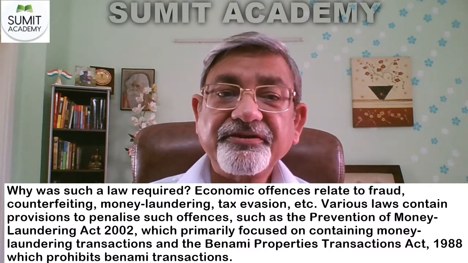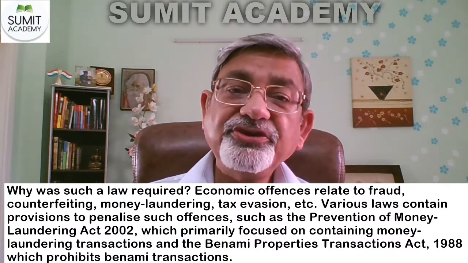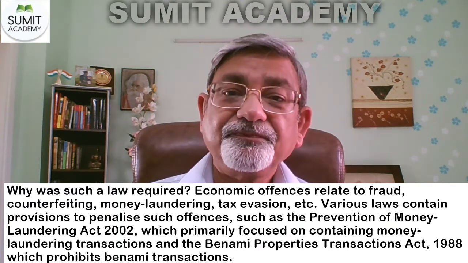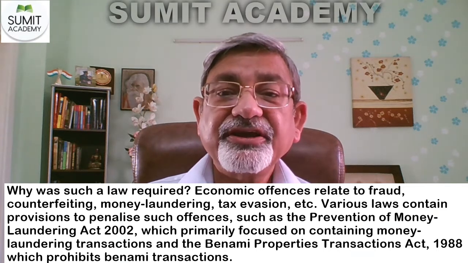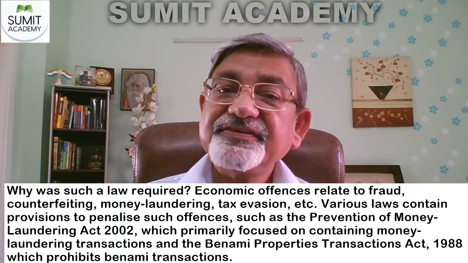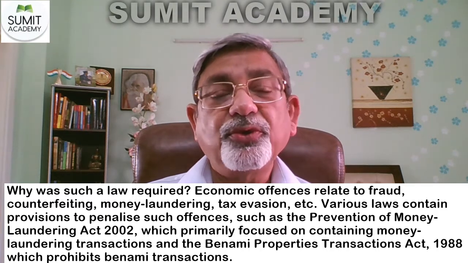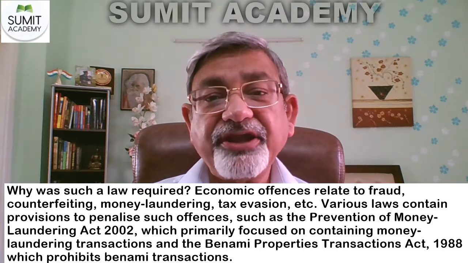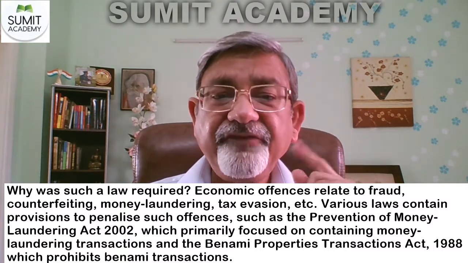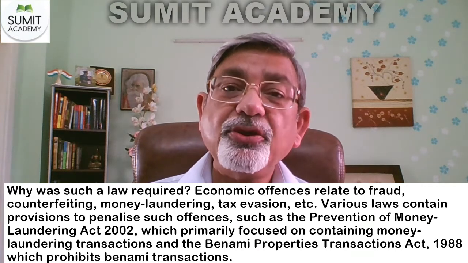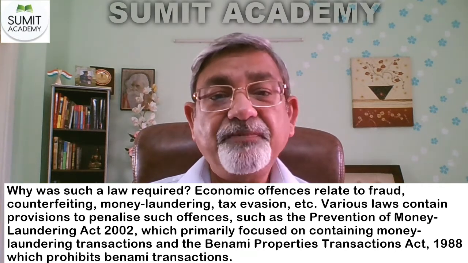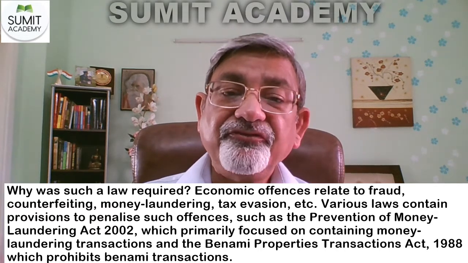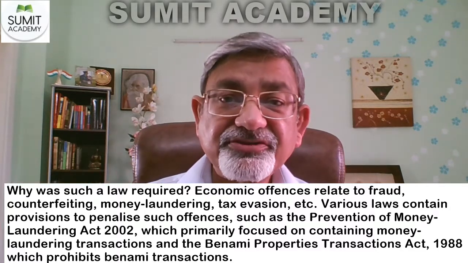Economic offences relate to fraud, counterfeiting, money laundering, tax evasion, etc. Various laws contain provisions to penalize such offences. Examples of such laws are the Prevention of Money Laundering Act 2002, which primarily focused on containing money laundering transactions, and the Benami Properties Transaction Act 1988, which prohibits Benami transactions.